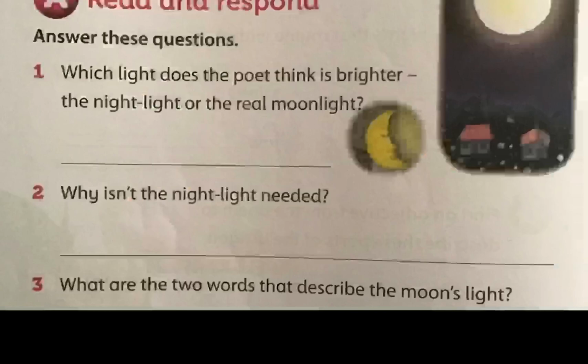It says, answer these questions. Which light does the poet think is brighter? The night light or the real moonlight? So you have to go to the tongue twister poem and you have to try and find the answer, okay? And how would we answer this? We would say, the poet thinks the night light, if you think it's the night light, or the real moonlight is brighter. Okay? That's all you have to answer.